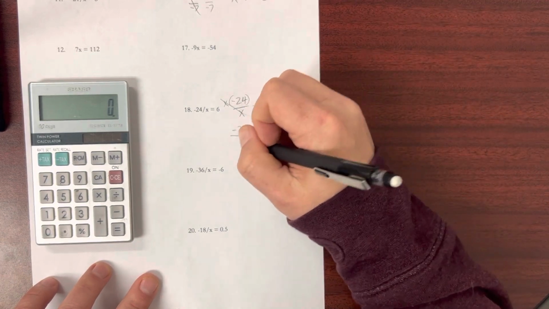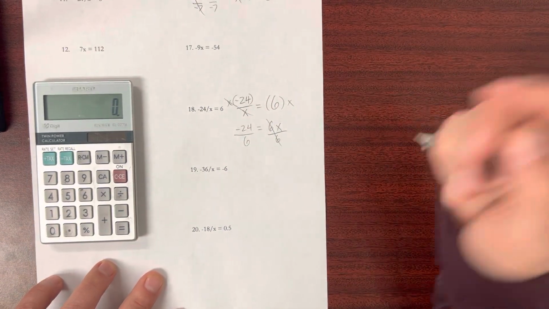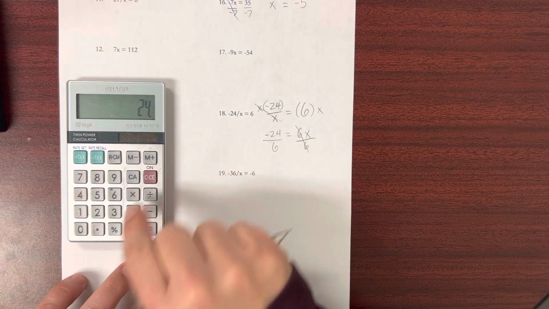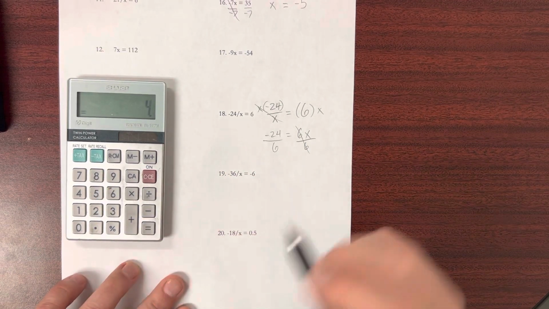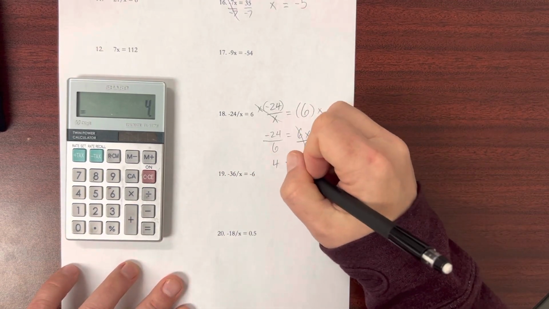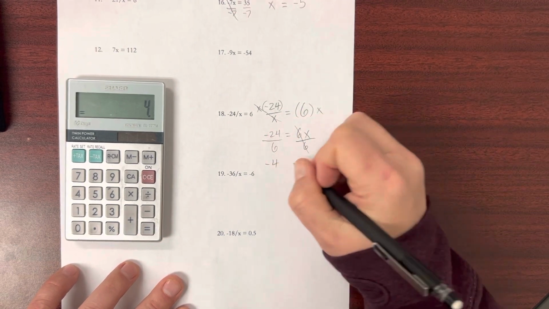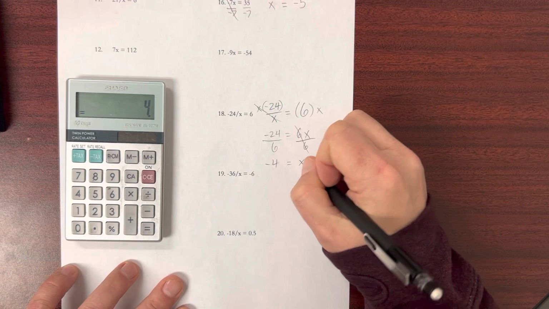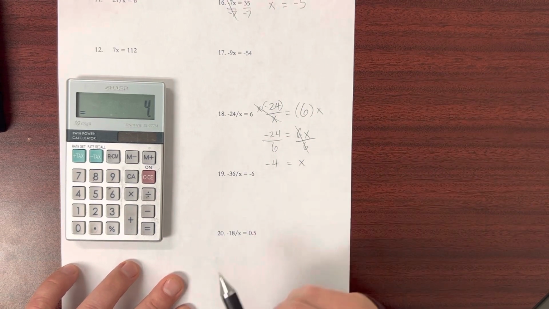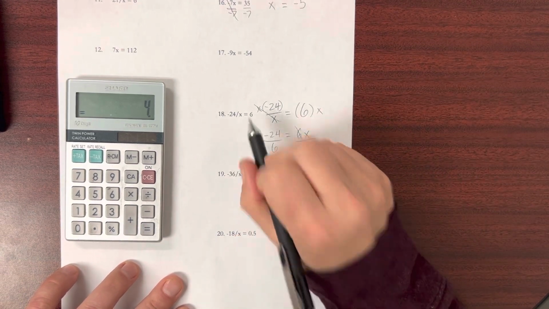Those cancel out. Do the same thing over there. 24 divided by 6 equals 4. But remember, I have one negative sign, so that makes this number negative. So x equals negative 4. You can plug that back in and you should get 6.